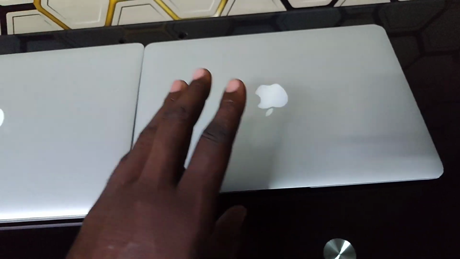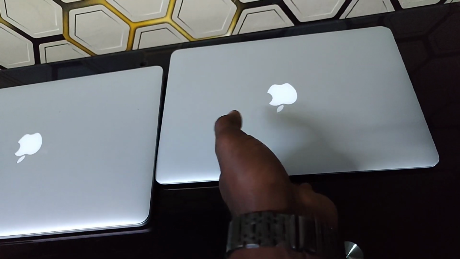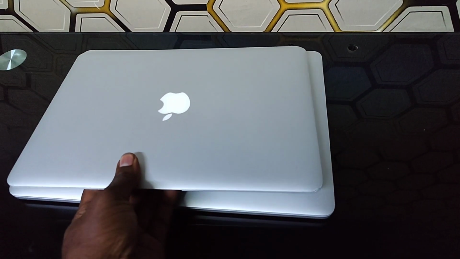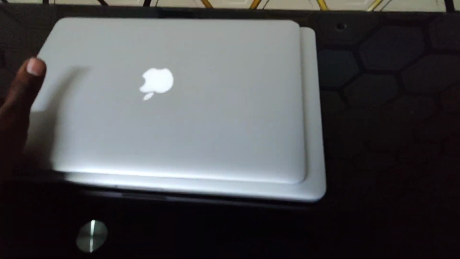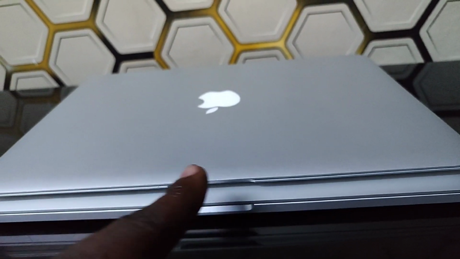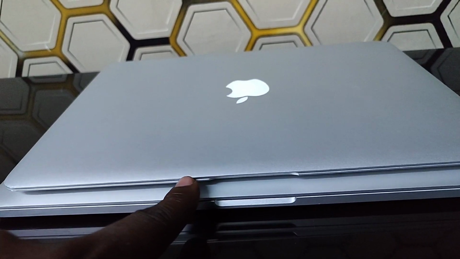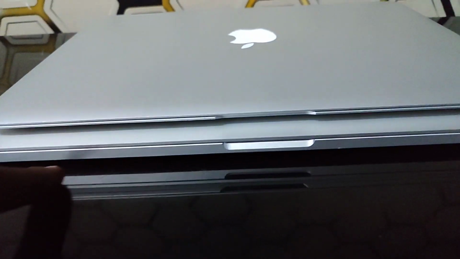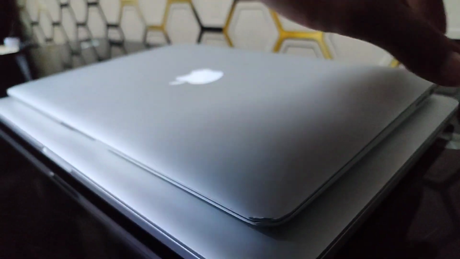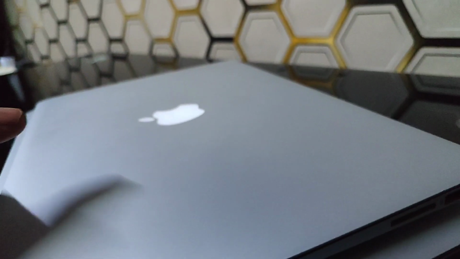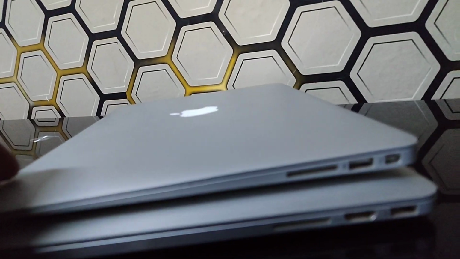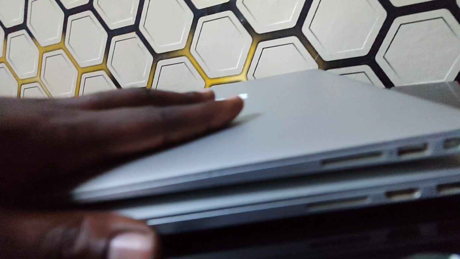First things first, let's have a look at the comparison between their ports. If you place this on top of the Pro, you can see the difference: the MacBook Air is a bit slimmer than the Pro. Let's have a look at the side ports. First, the ports on the right hand side, a side-by-side comparison.